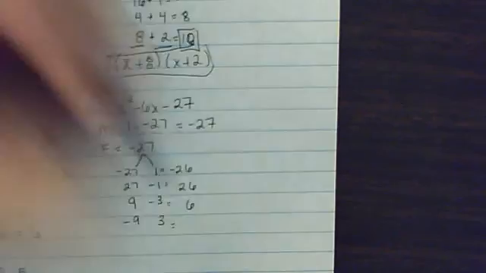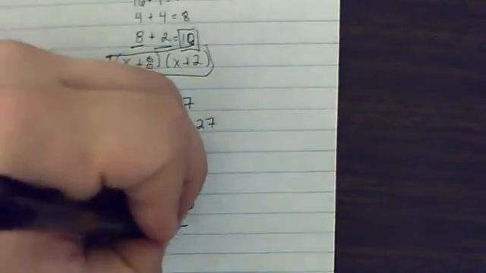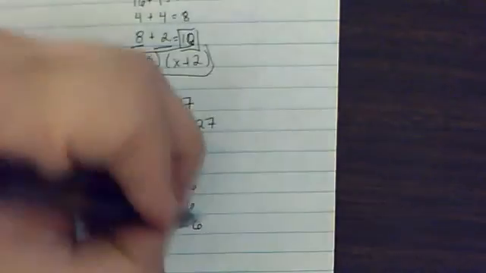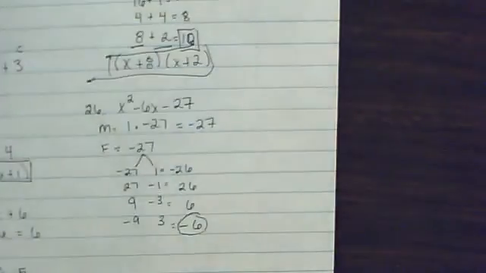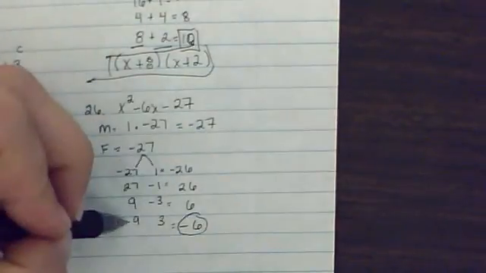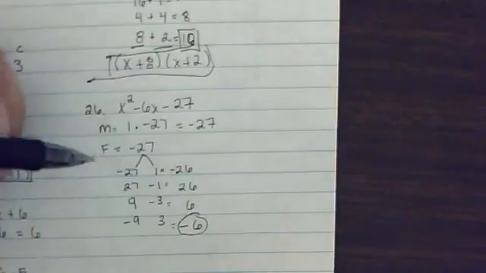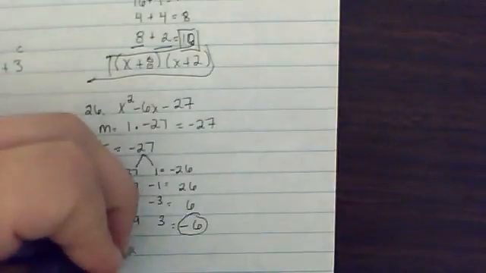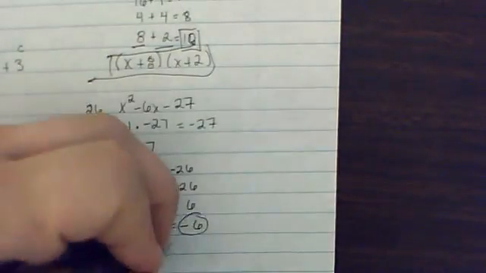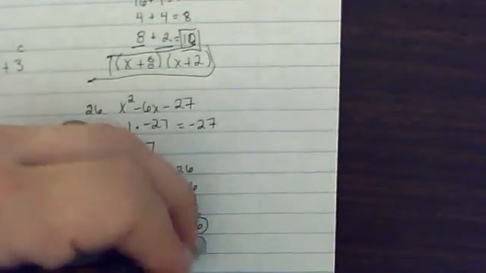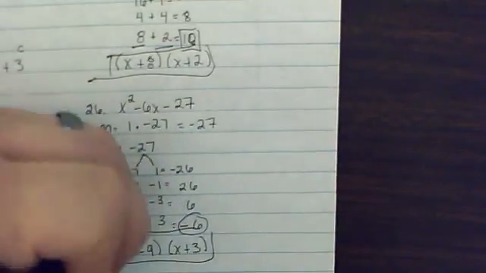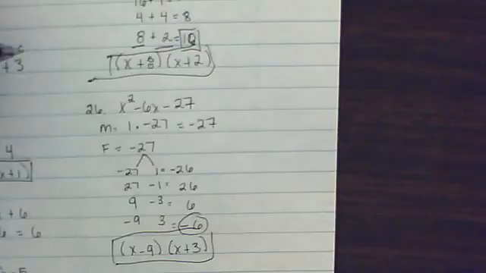9 plus negative 3 gives me positive 6. Negative 9 plus 3 gives me negative 6. So here's that negative 6 that I was looking for, and it came from the factors of negative 9 and positive 3. So those will be the numbers that I will put in my parentheses with the x values. And that will be your final answer.